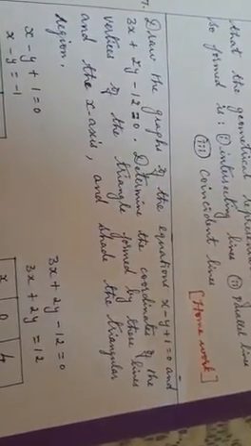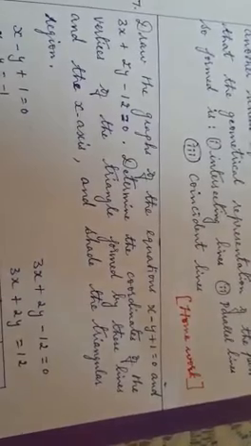Now seventh question, draw the graphs of the equations x minus y plus 1 is equal to 0 and 3x plus 2y minus 12 is equal to 0. Determine the coordinates of the vertices of the triangle formed by these lines and the x-axis and shade the triangular region.